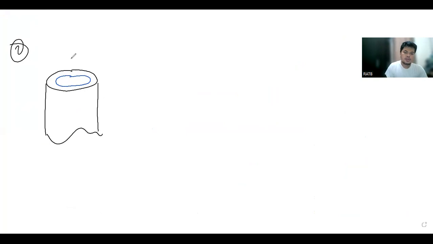For item number 2, you have a hollow steel tube. This would be the outside diameter, and this the inside diameter. The tube is subjected to a force of 500 kilonewton.